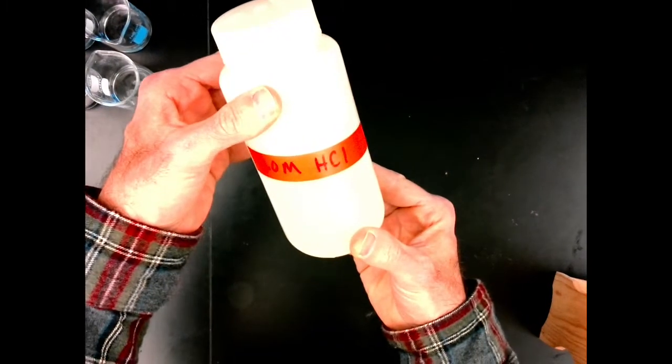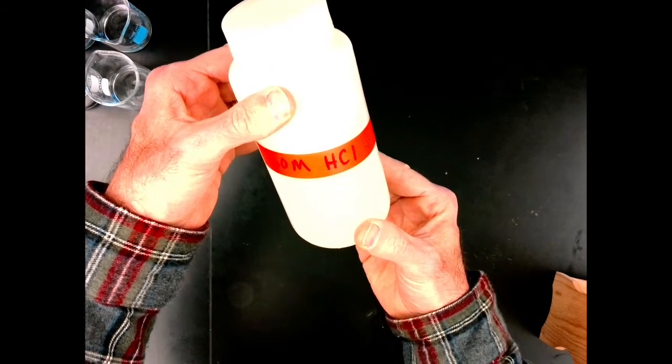We're going to test each of those solutions that I just made in those test tubes with some hydrochloric acid. I want to see how these substances react with an acid. So we'll start with A.